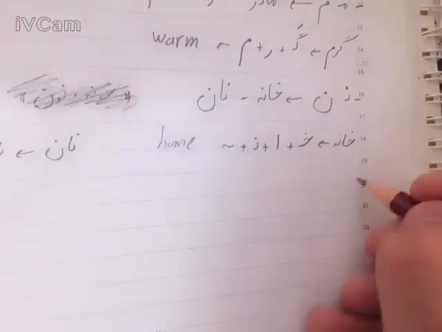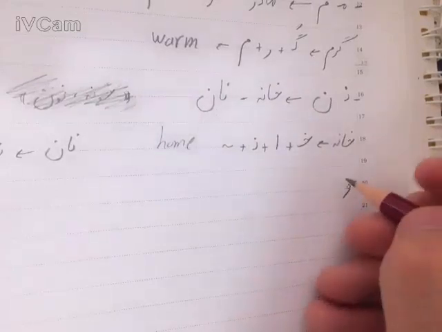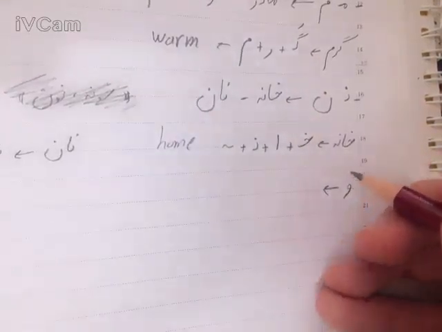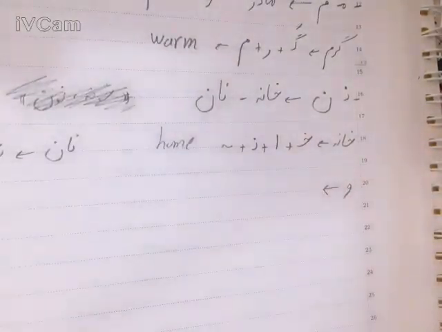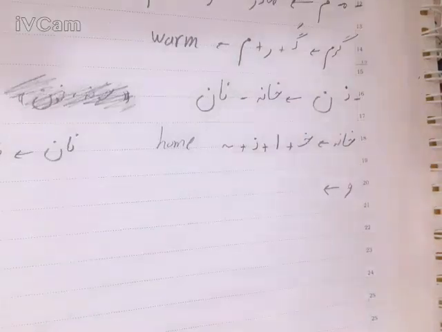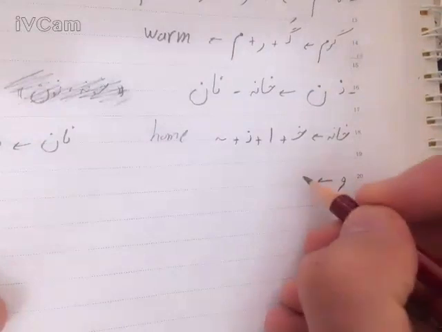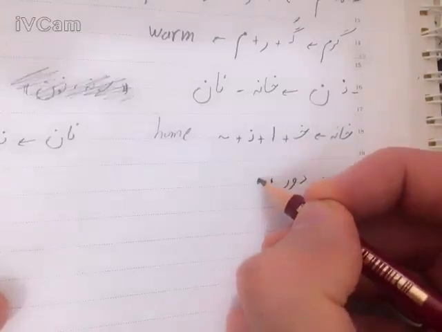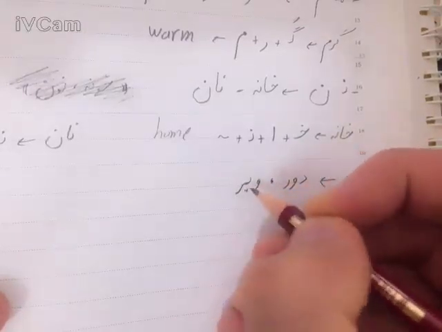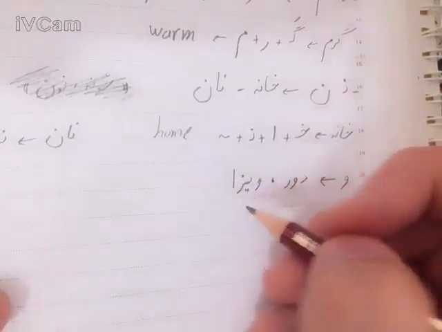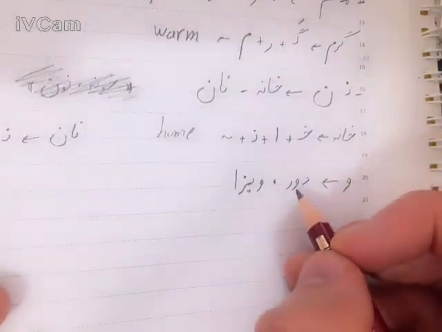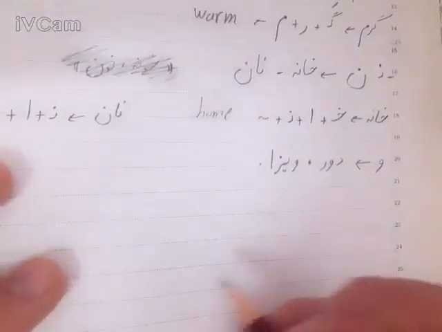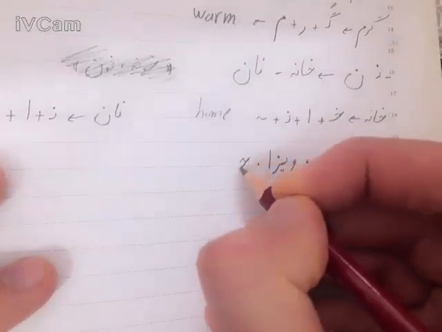So we have v now. V, which could sound different sounds. I'm going to write the combinations later. Let's just say itself. It could have the U sound, like dur. Dur means far. It could have the V sound, like visa. Does it look similar to you? Visa means visa. So it has the U sound, the V sound, and it could sound like O, like, well, it's not that common, but you will see it sometimes.